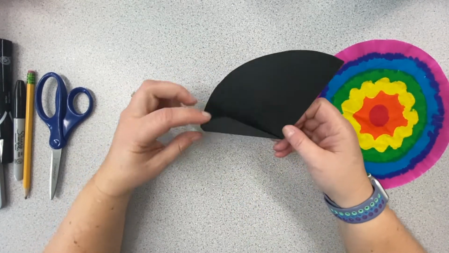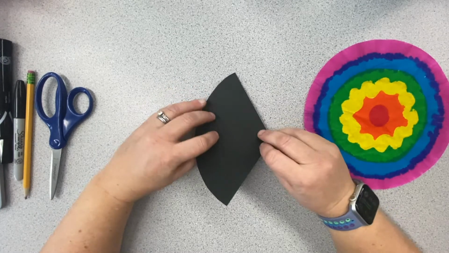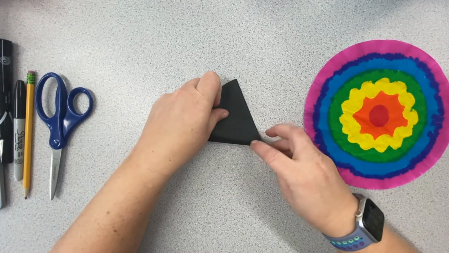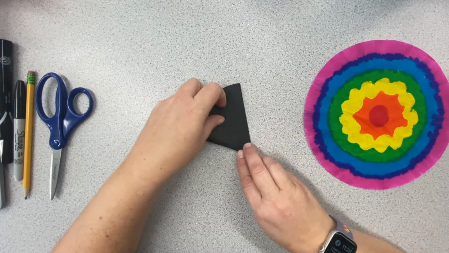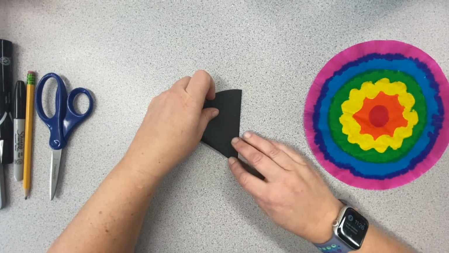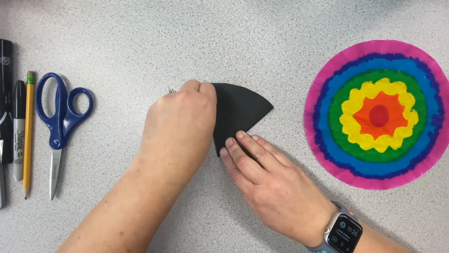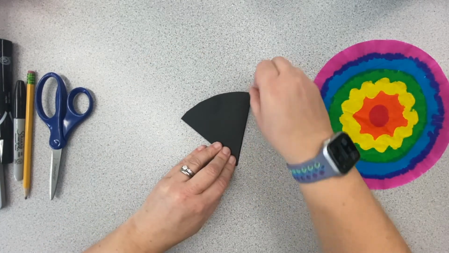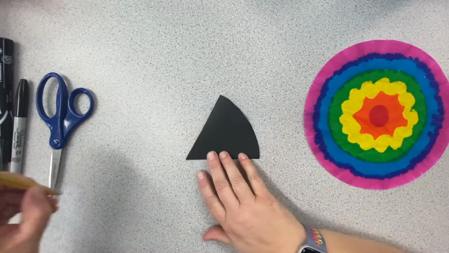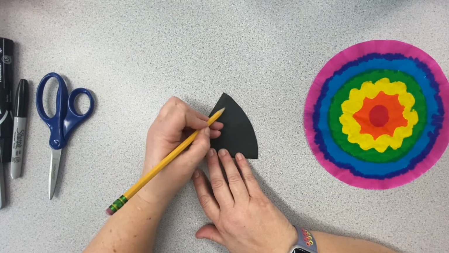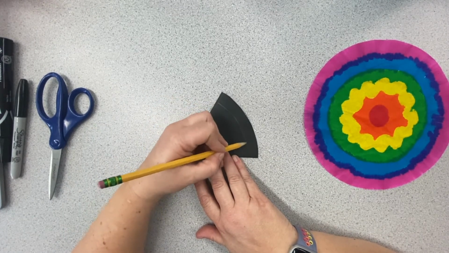I have my half circle. I am folding 1/3 of it up to the middle, and the last third that's left, I'm folding it to the back. So basically, I have my half circle and then it has been folded into thirds. If I were to open it up, I would have 6 sections.